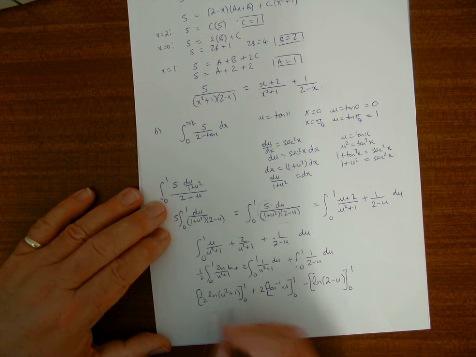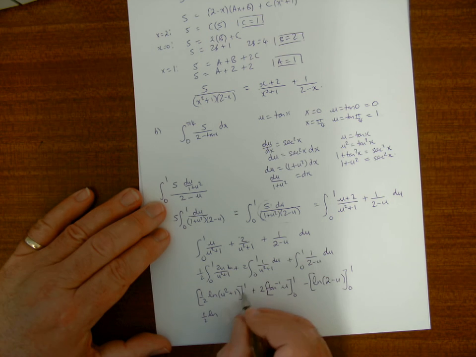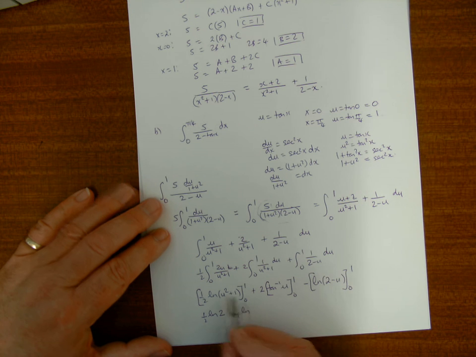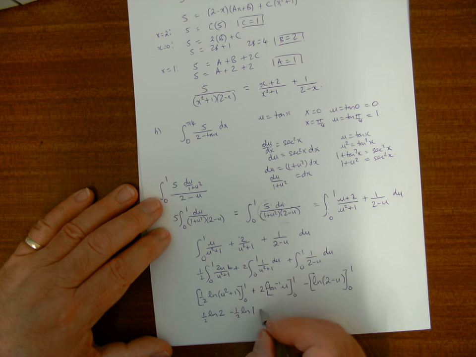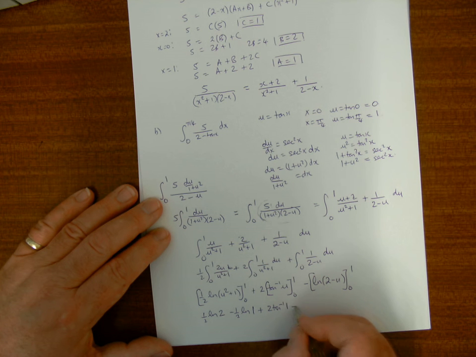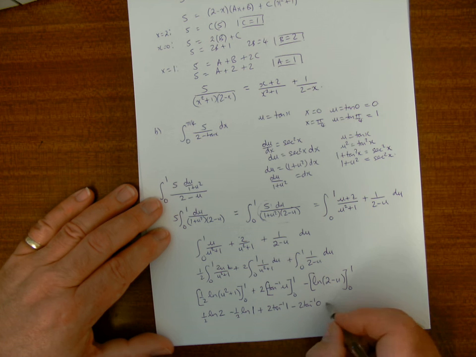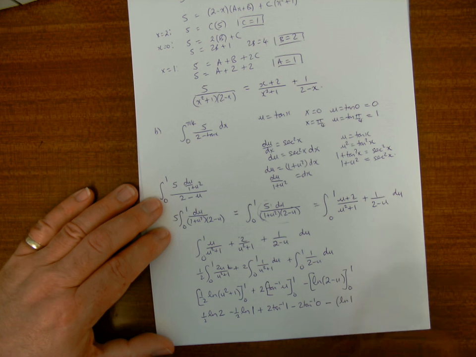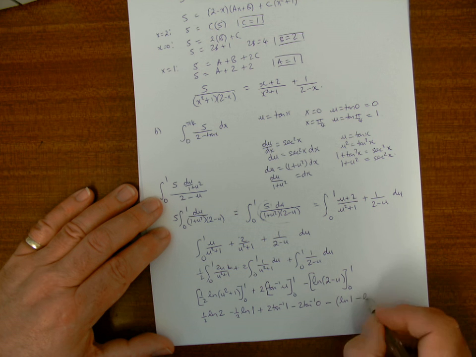So that's a half ln of 1 squared plus 1, so that's 1 and 1, that's log 2, minus a half ln of 0 squared plus 1, that's ln of 1, plus 2 tan to the minus 1 of 1, minus 2 tan to the minus 1 of 0, minus log of 2 minus 1, which is 1, minus ln of 2.